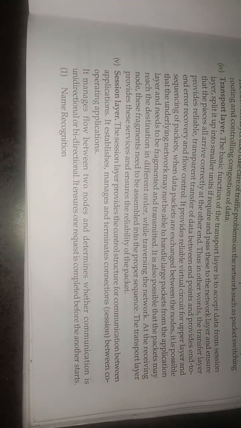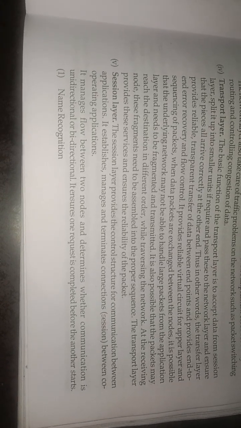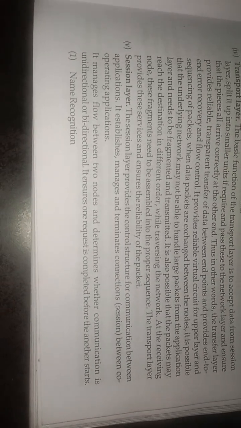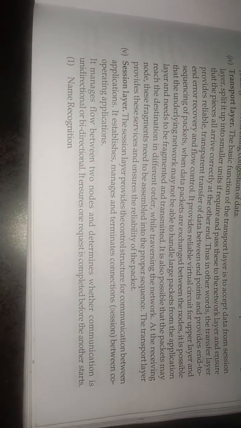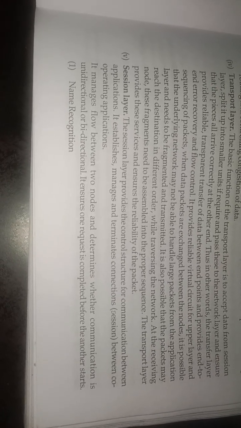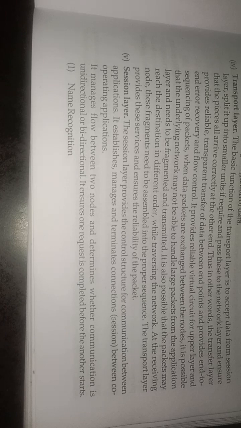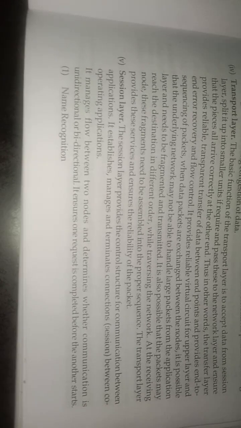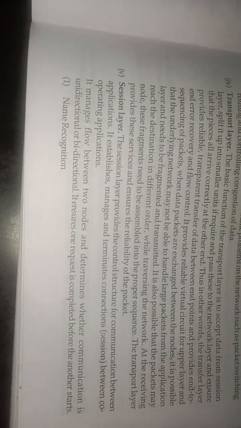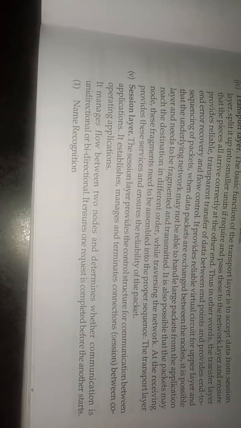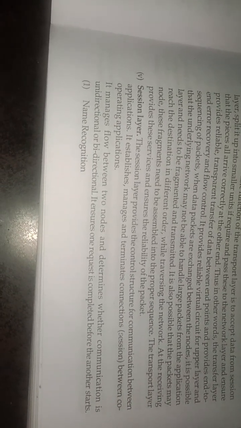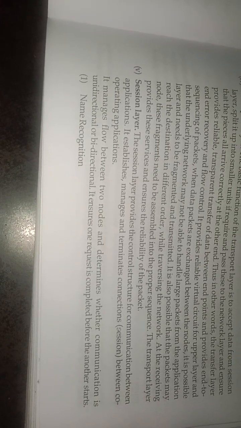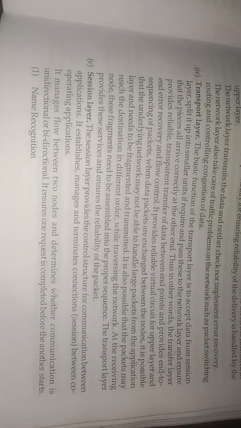It is also possible that the packets may reach the destination in a different order while transferring over the network. At the receiving node, these fragments need to be assembled into the proper sequence. The transport layer provides this service and ensures the reliability of the packets.